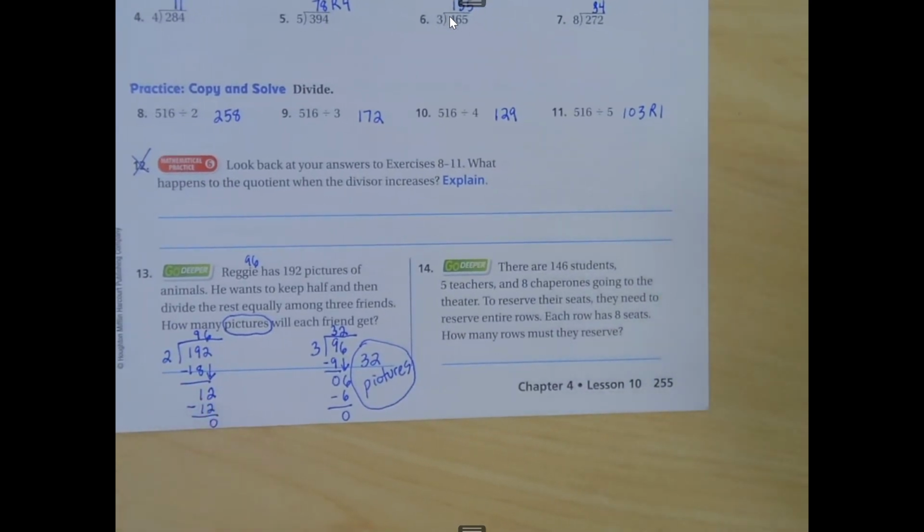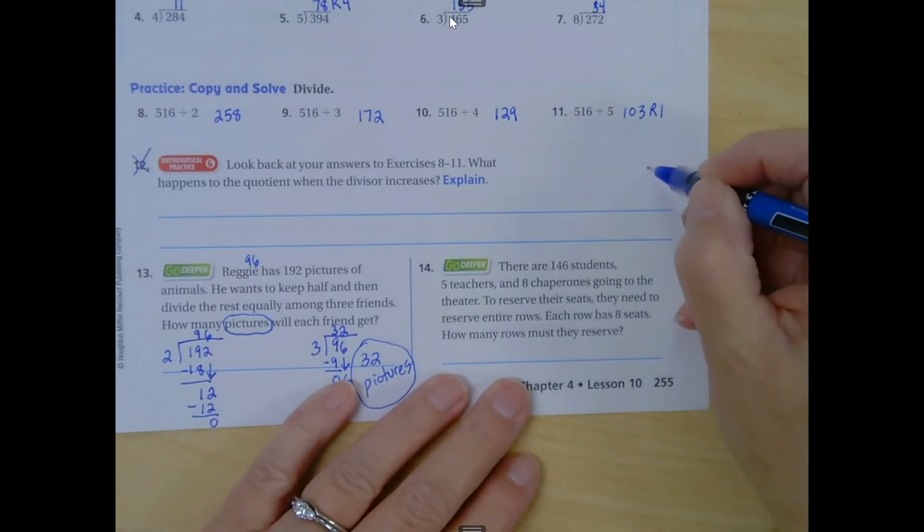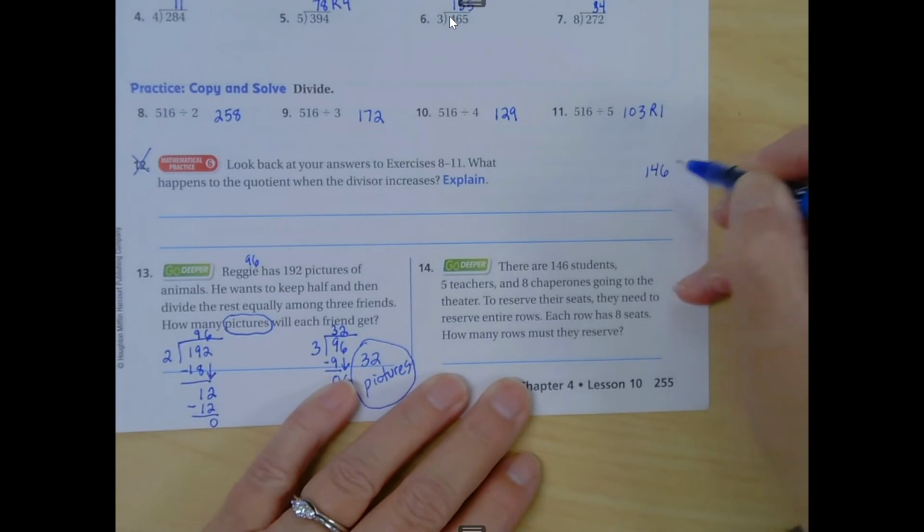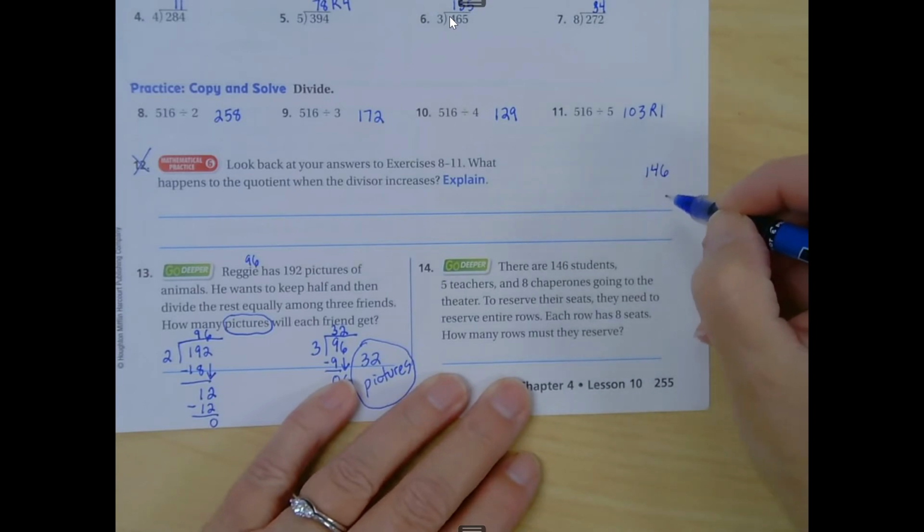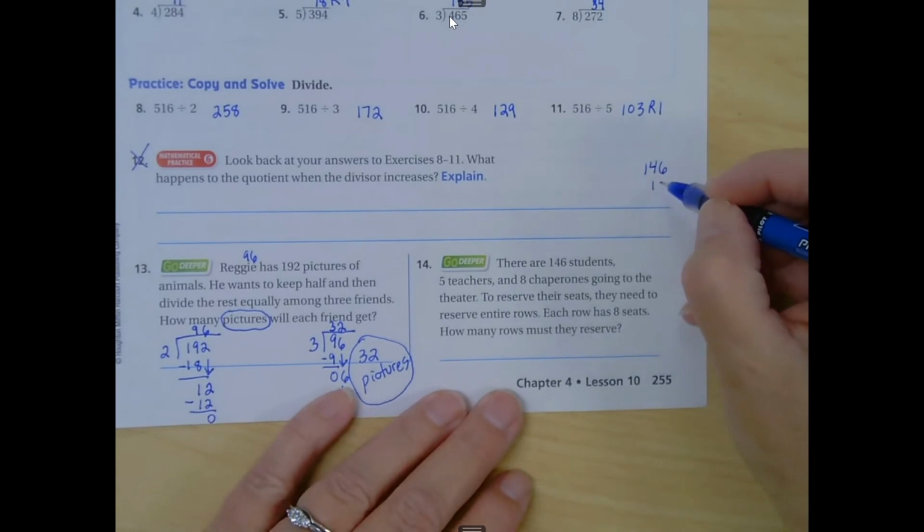Number 14. There are 146 students, 5 teachers, and 8 chaperones going to the theater. To reserve their seats, they need to reserve entire rows. Each row has 8 seats. How many rows must they reserve? Okay, well, first we got to add up all the people. Okay, so over here where we have some room, let's do 146 plus 5. I'm going to put the 5 and 8 together. 5 and 8 make 13.